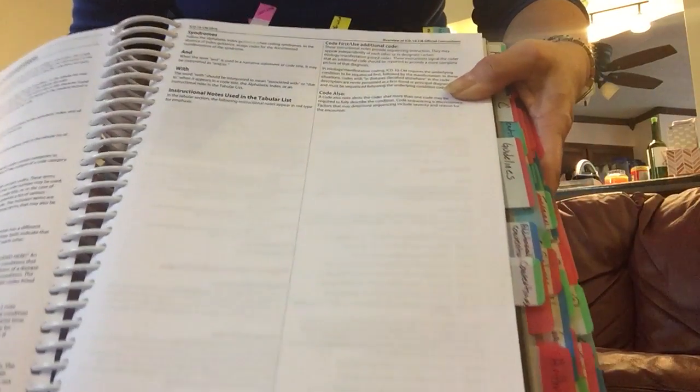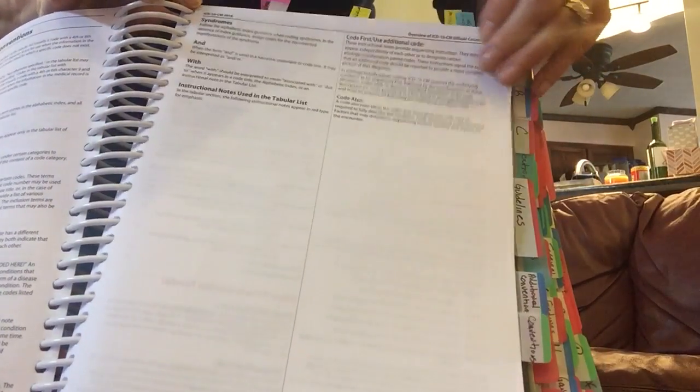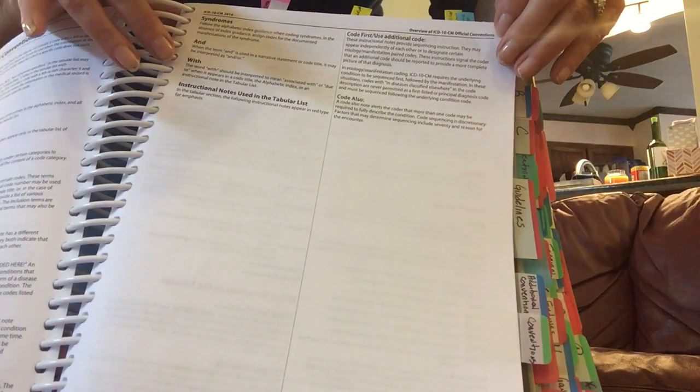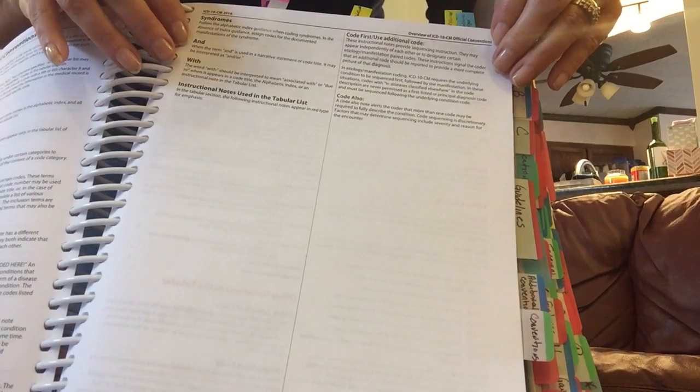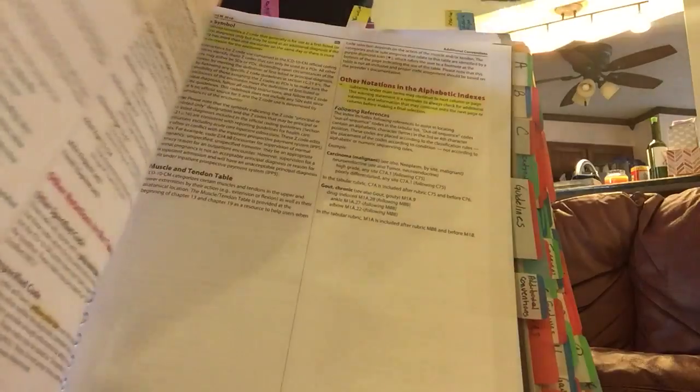We also have our symbols. We have our "and" with here. And remember, "and" means "and/or", the same as it does in ICD-9.